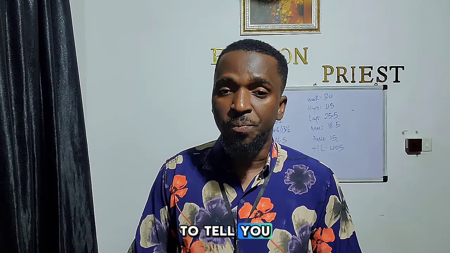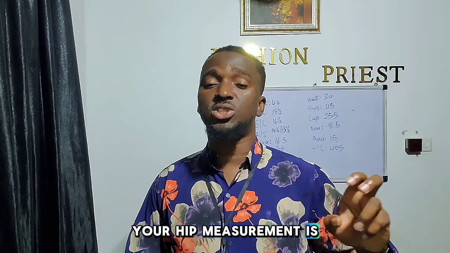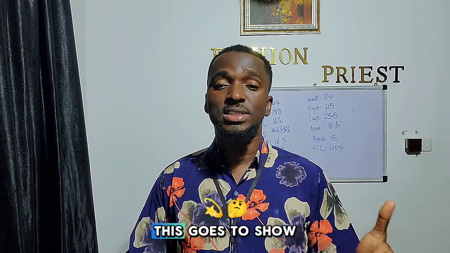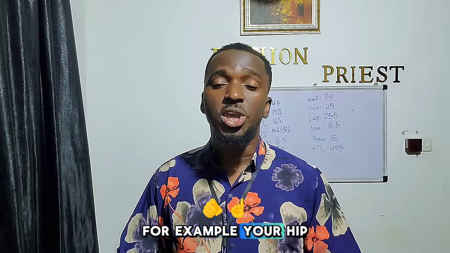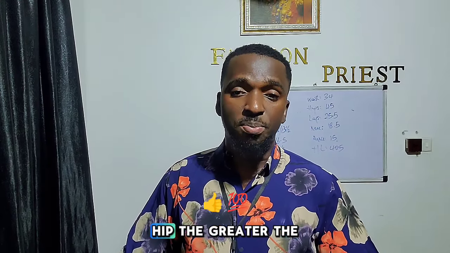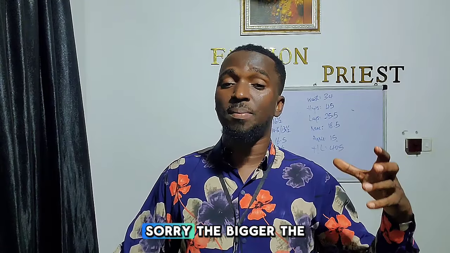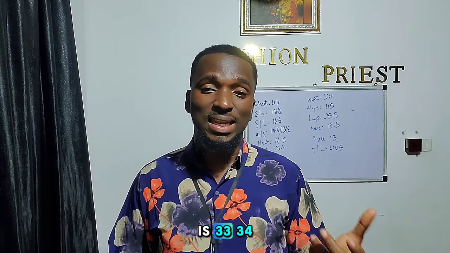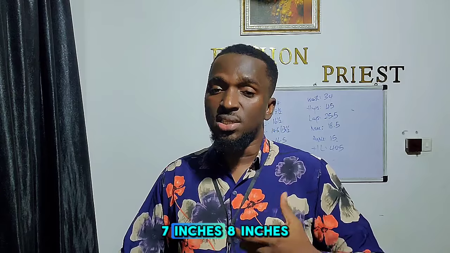Now, I am here to tell you that the difference between your waist measurement and your hip measurement is always 7 inches to 9 inches minimum, right? This goes to show that if your waist is 40, for example, your hip should be 49 and above. Now, the bigger the waist, the bigger the number of difference. So if your waist is 33, 34, the difference should be around 6, 7, 8 inches.